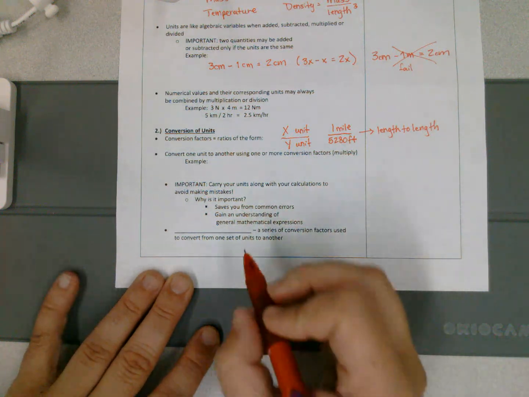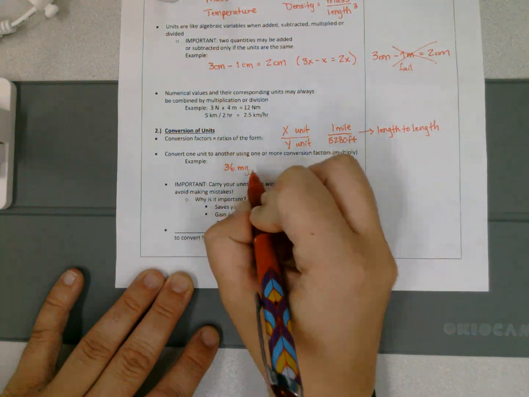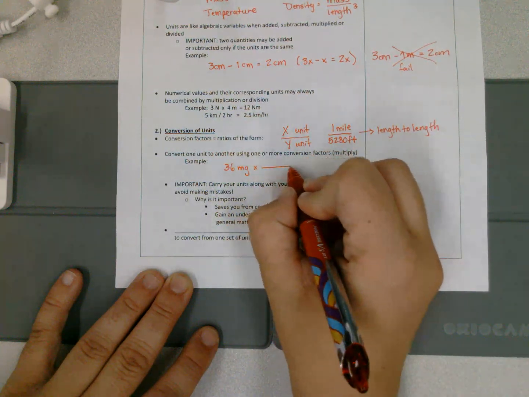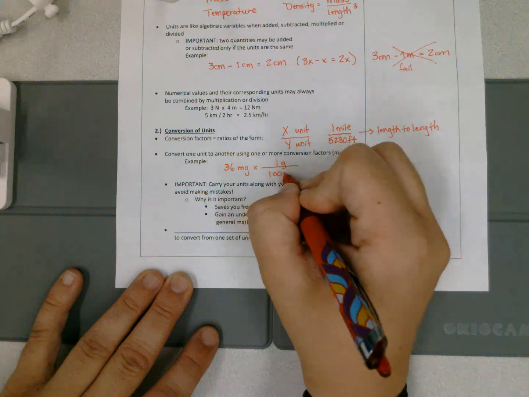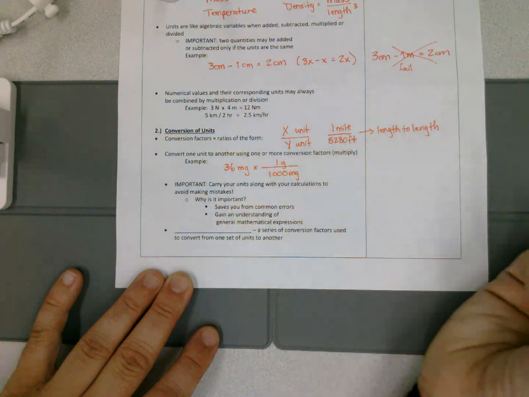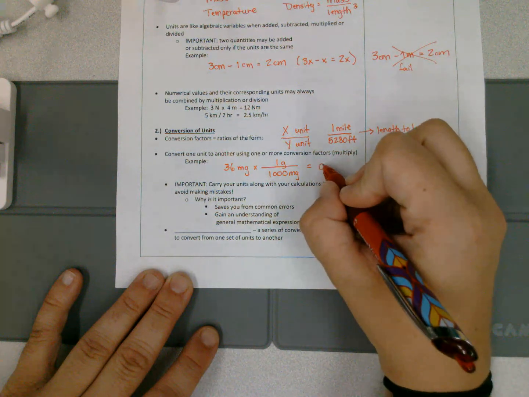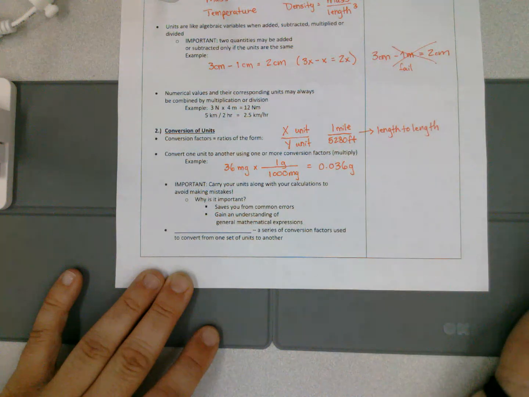So for example, if we have 36 milligrams as a mass, and we want to know what that is in terms of grams, if we have 1 gram per every 1,000 milligrams, you multiply everything through, divide if you need to, and you get 0.036 grams. Okay?